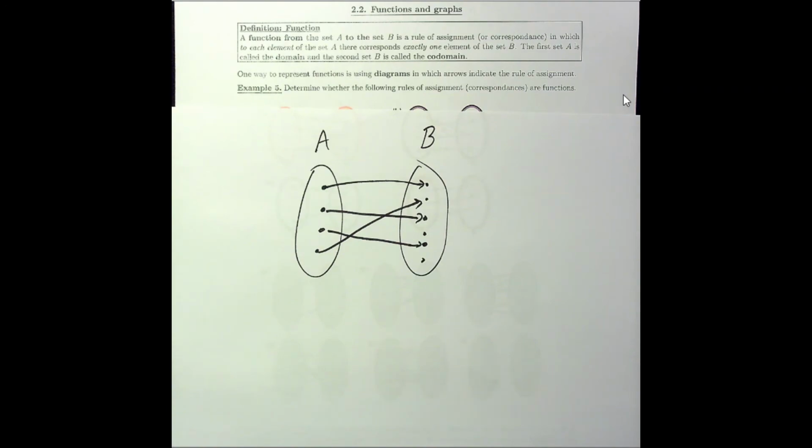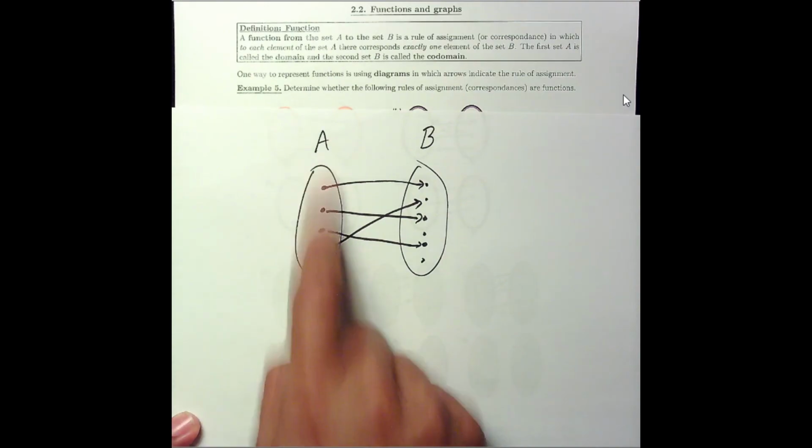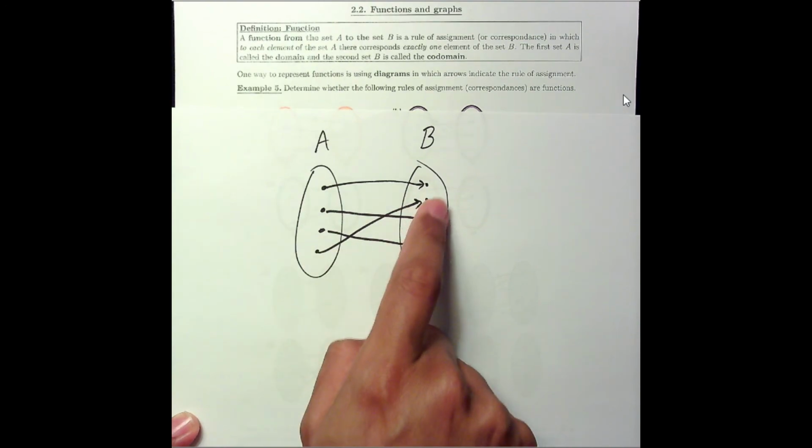It's a rule of assignment, but there's got to be some other conditions too that I haven't mentioned yet. Besides being a rule of assignment, which, by the way, the book calls a correspondence. So in my math lab, you're going to see the word correspondence, which is the same as the rule of assignment. So it is a rule of assignment that satisfies one more thing. For each element in A, you have to associate an element in B, right?